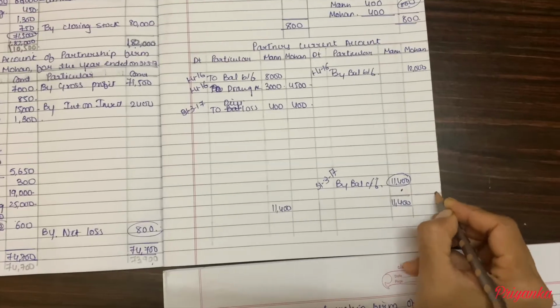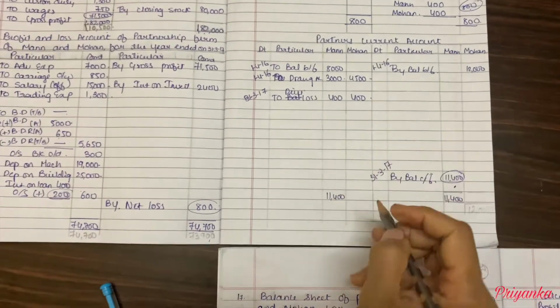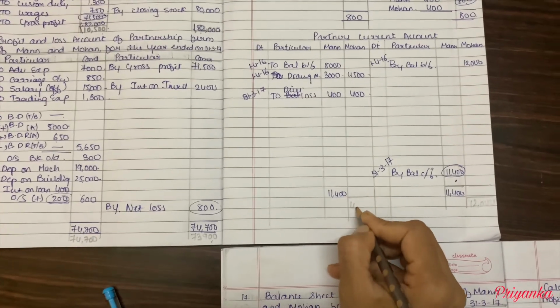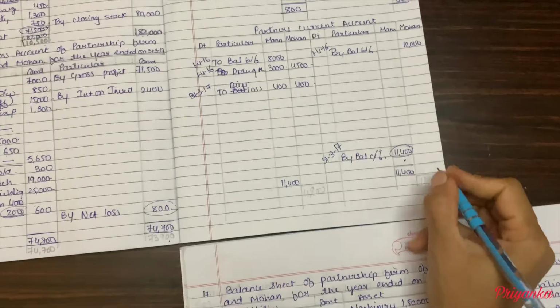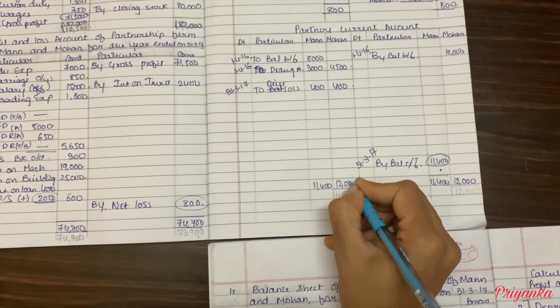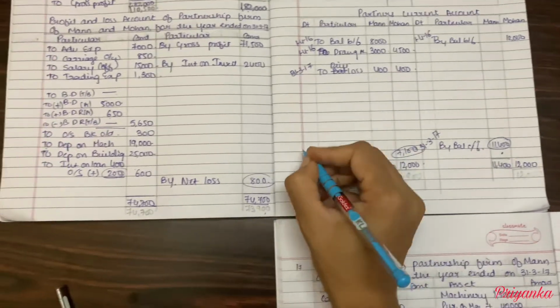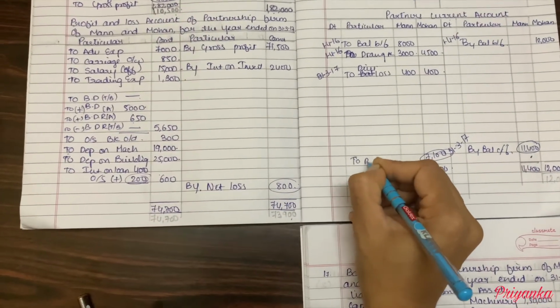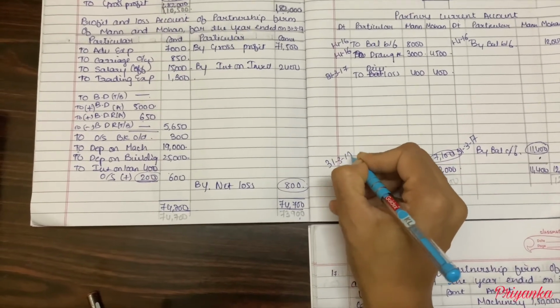Now we'll make the total of the other partner, that is Mohan. Here we see it is 12,000, and here we got 4,900. So this one is more, so make it fair, 12,000 on both sides, and here we get the difference of 7,100, that is balance CF, 31st March 2017.